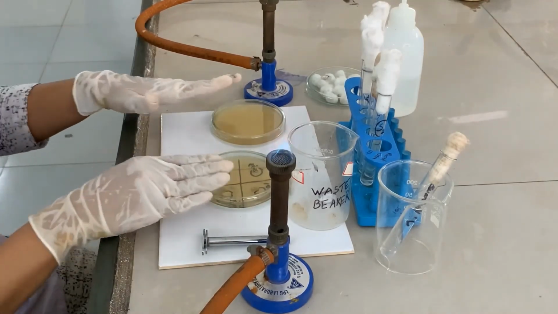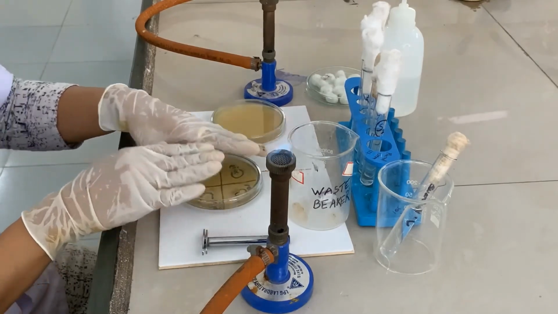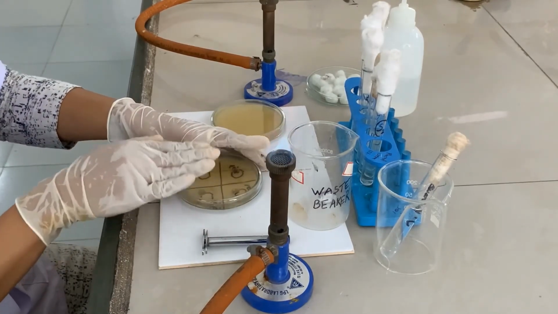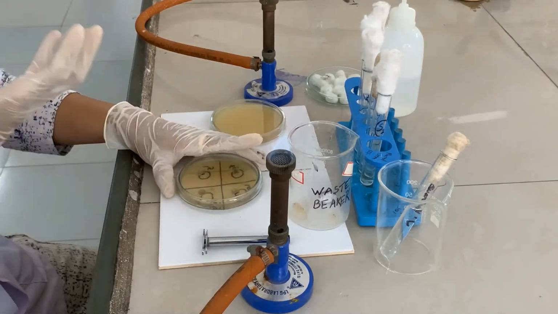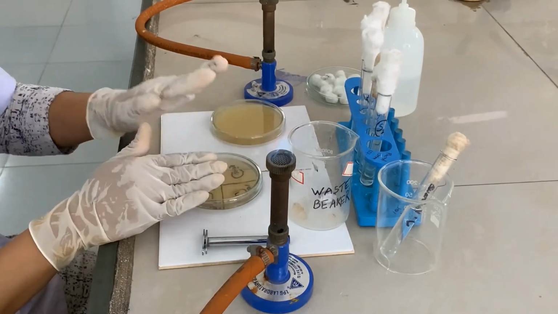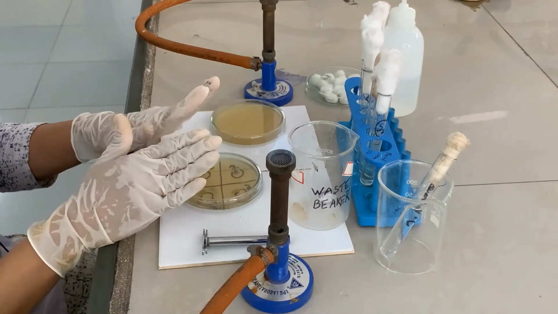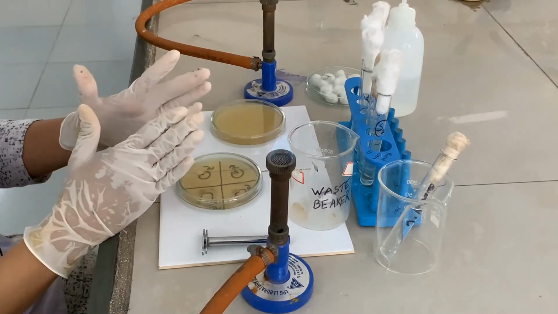Okay? After this is done, you have to insert a filter paper in between the lid and the bottom plate. Place that plate in the refrigerator for 15 minutes to allow the diffusion to occur.